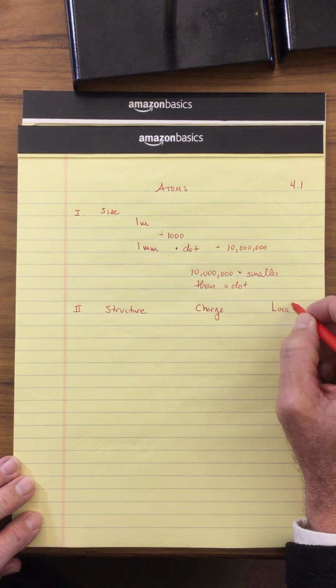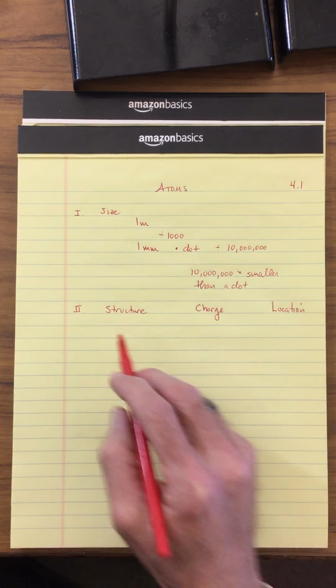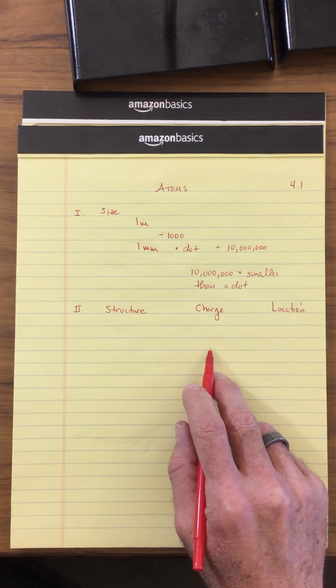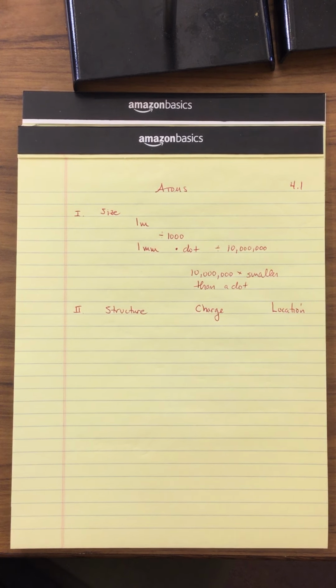And it's the location. So we're going to take a look at these 3 parts to the atom. What are their charges, and where are they found?